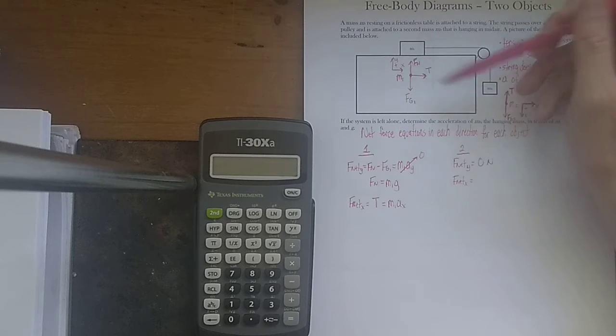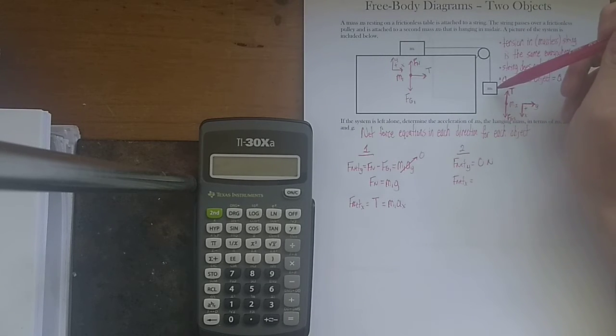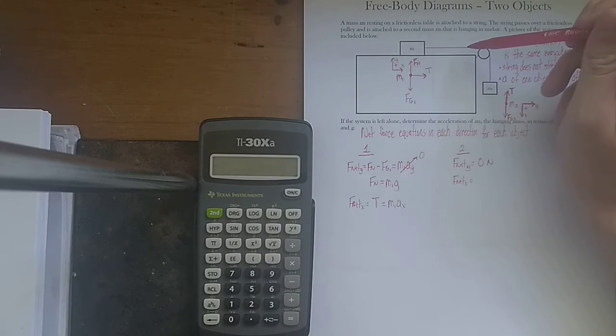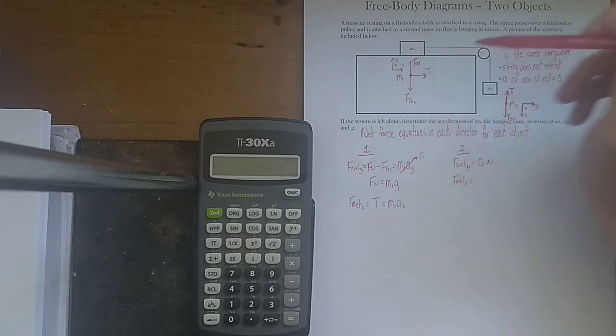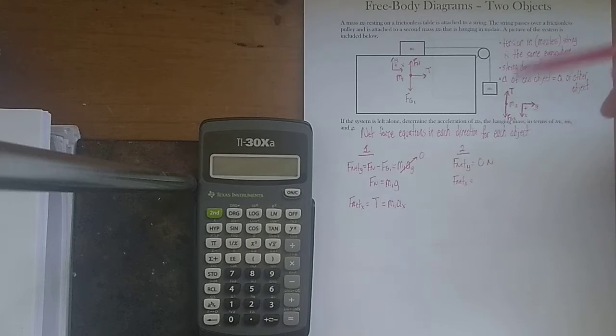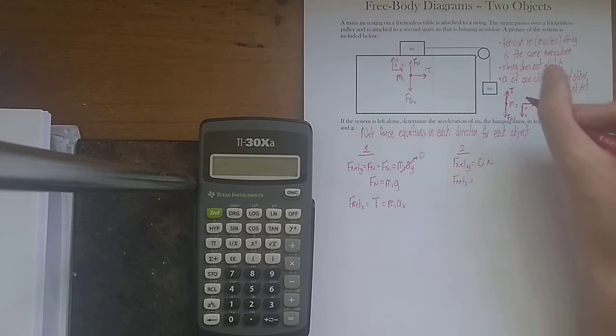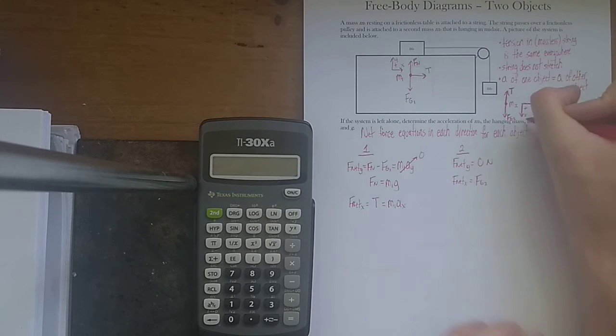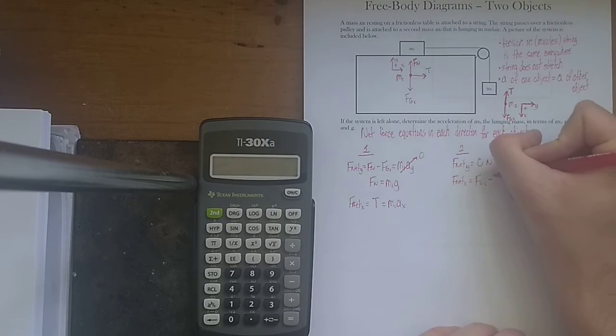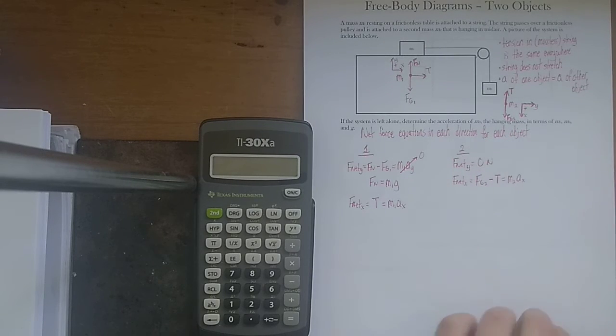Again, we set the positive x direction as downward because if M2 moves down, that means M1 must have moved to the right. And since the positive direction in the x direction for M1 is to the right, we're going to go with that for M2 as well. M1 moving to the right means M2 moves down. Both of those are our positive x directions for those particular objects. So Fg2 is actually the positive force because it's in the positive x direction, minus the tension equals M2 ax.